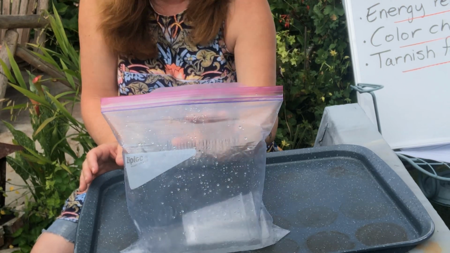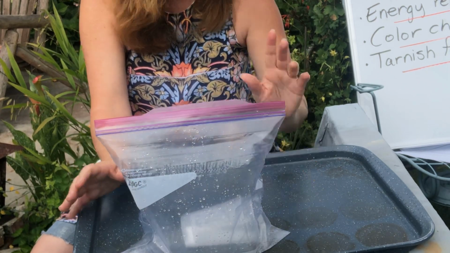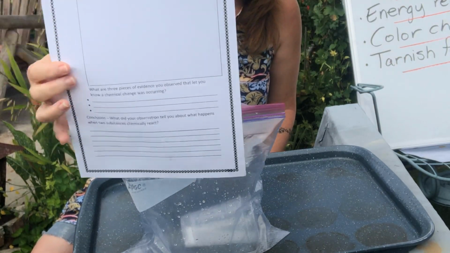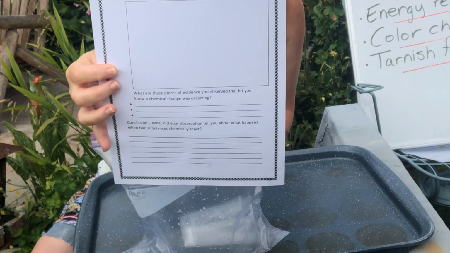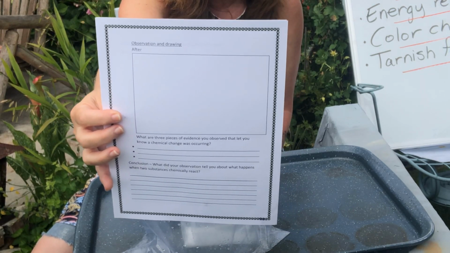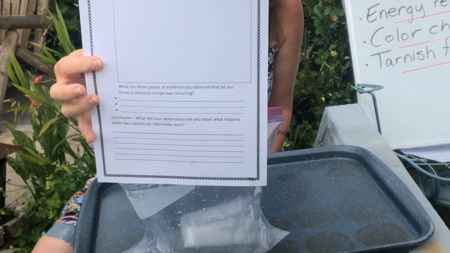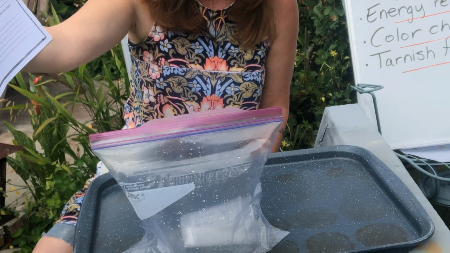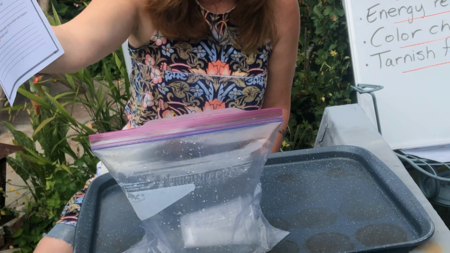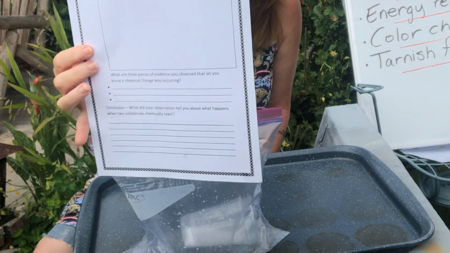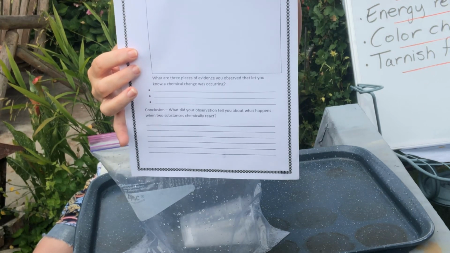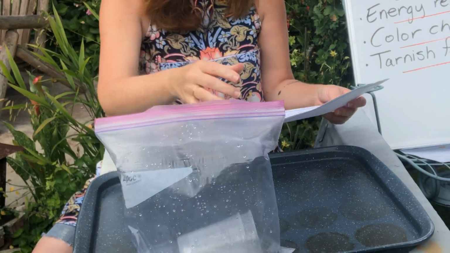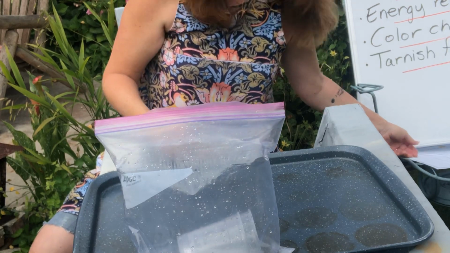So, what I'd like you to do right now is this. I'd like you to go ahead and take the video, stop it, and I'd like you to go ahead and do this second page here of the packet. I'd like you to draw what happened, and I would like you to list 3 things that you saw as a result of this chemical reaction. And then at the bottom of the page it says, what did your observation tell you about what happens when 2 substances chemically react? So what did you see happen here that let you know a little bit about something that happens when 2 chemicals react with each other?